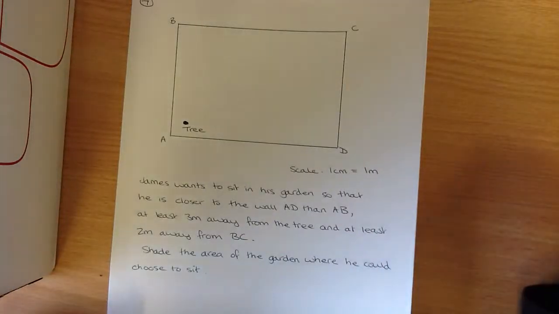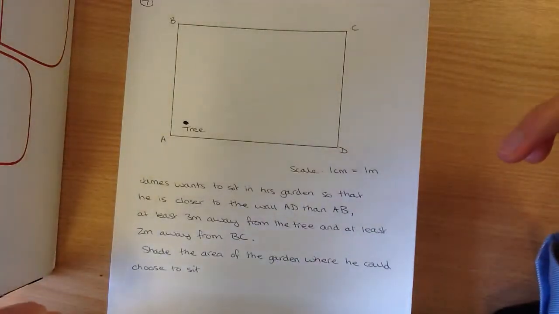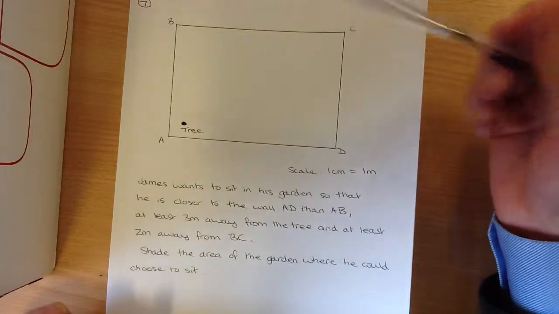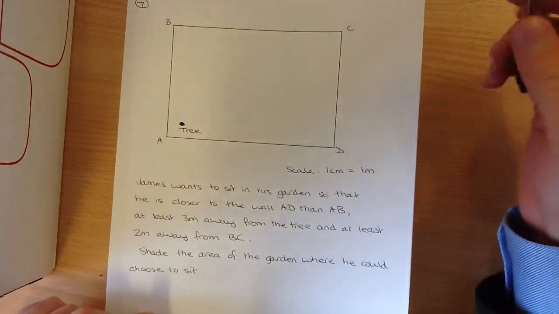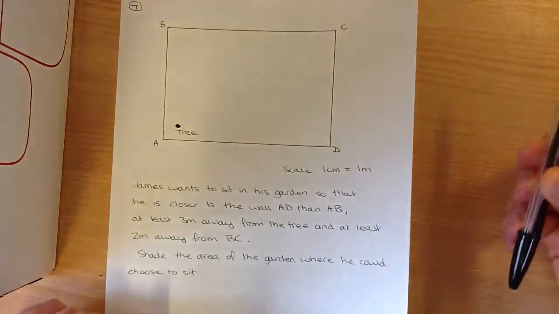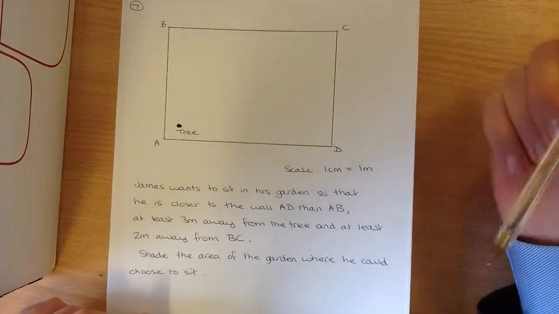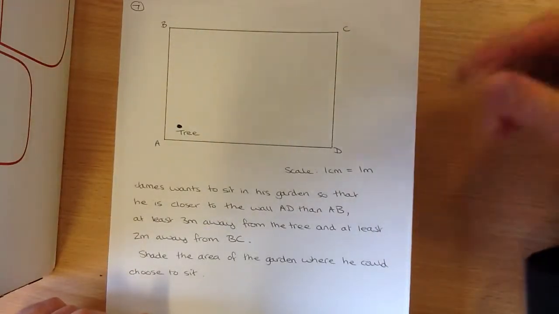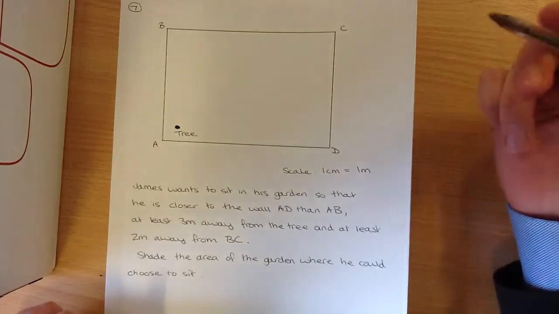This video is going to be about the second task that many of you found difficult on the recent constructions homework. This is to do with loci. So if I read the question, James wants to sit in his garden, so it is closer to the wall AD than AB. He wants to be at least 3 metres away from the tree and at least 2 metres away from BC, which is this line here. And we've got to shade the area of the garden where he could choose to sit.